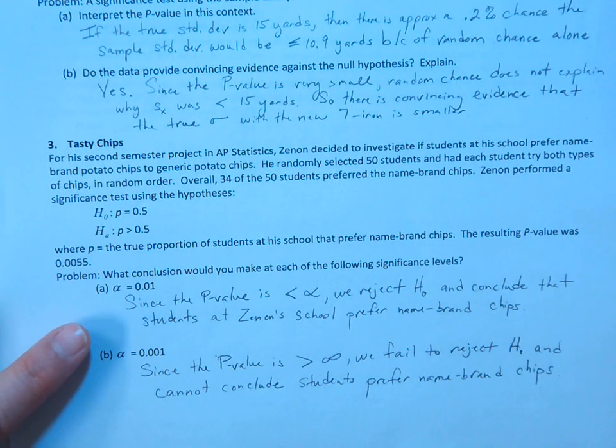So what conclusion would you make at each of the following significance levels? Okay, well, if alpha is 0.01, since the p-value is less than alpha, we reject H0 and conclude that students at Zenon's school prefer name brand chips.